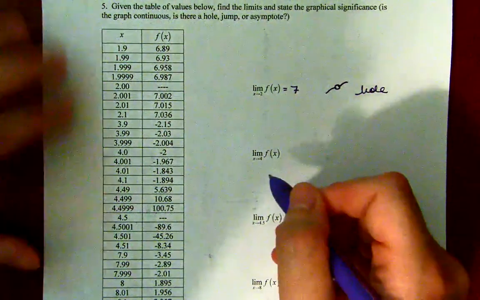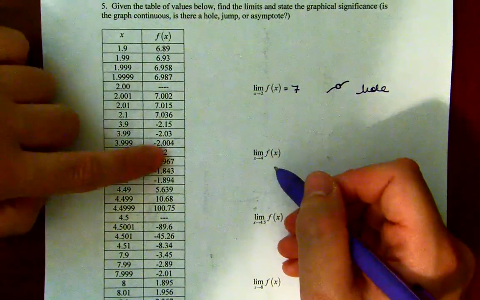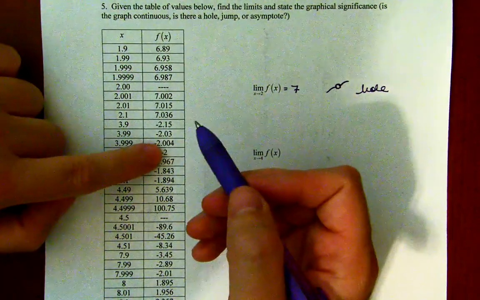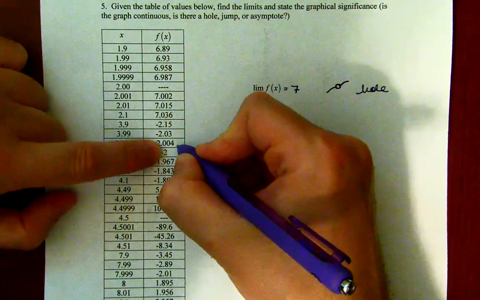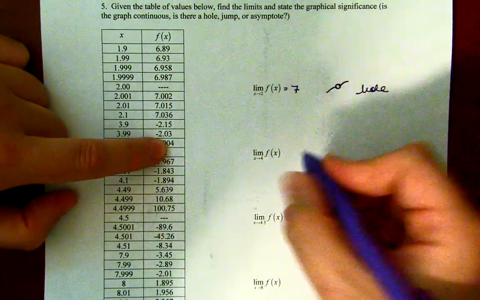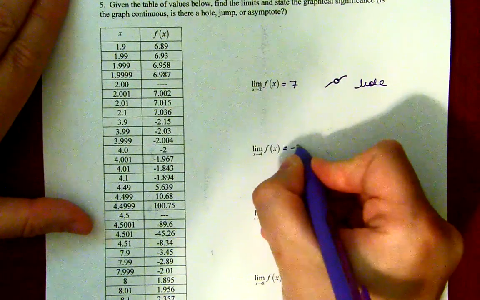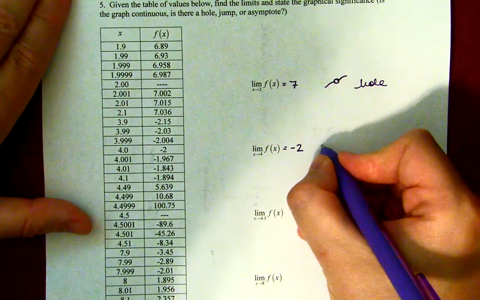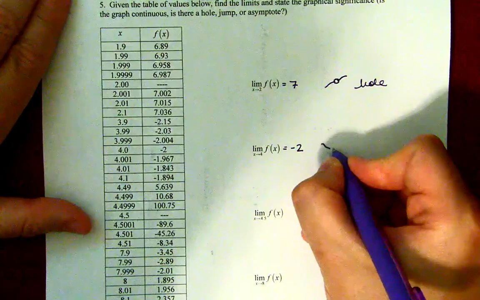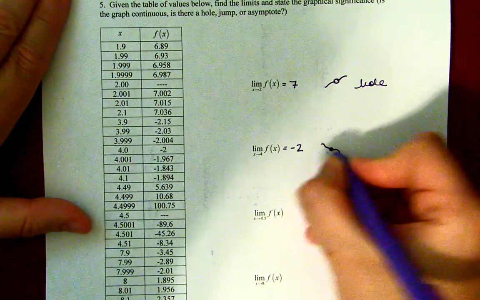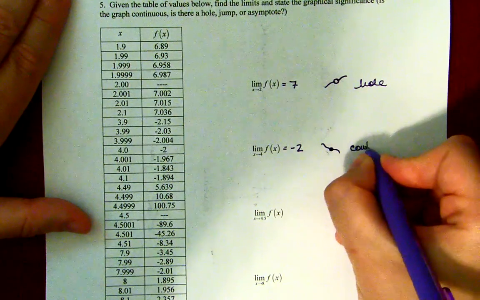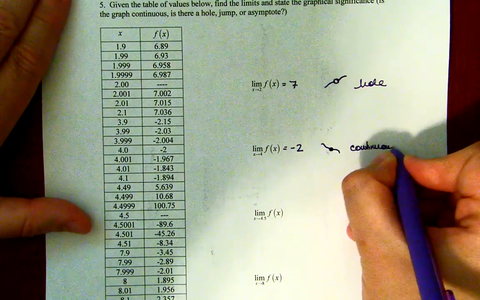The limit as x approaches 4 of this function. So again, I'm going to cover up what's going on right at x equals 4 for right now. When I'm to the left, looks like I'm getting close to negative 2. From the right, looks like I'm getting close to negative 2, so I'm going to say that limit equals negative 2. It's filled in over there. My graph is continuous at x equals 4.